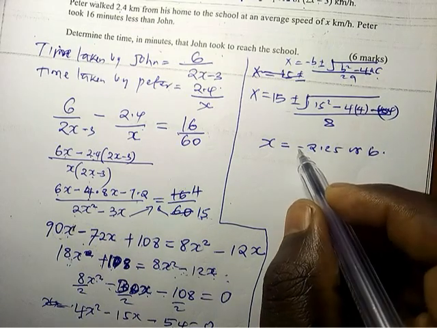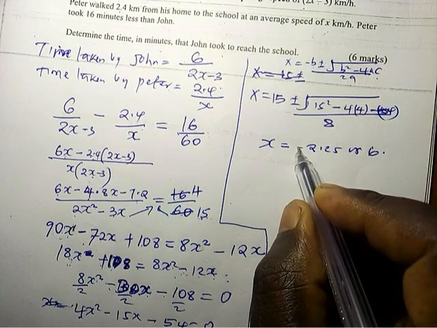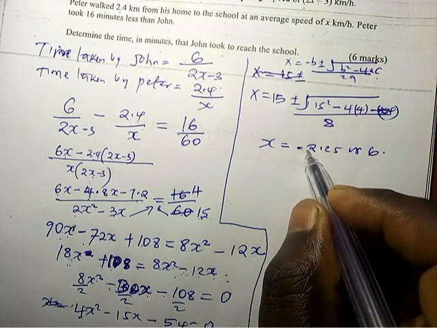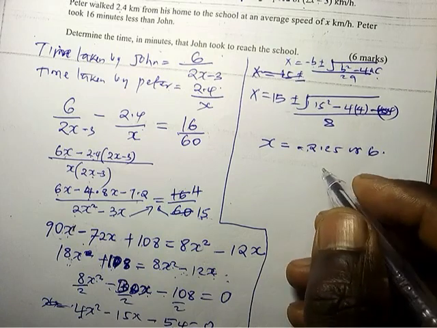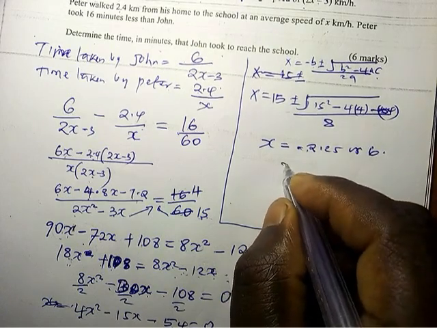But x, what is x? Speed. So we take speed to be positive, so we take the one that is positive. So x is equal to 6.